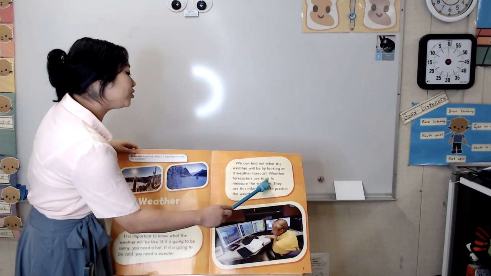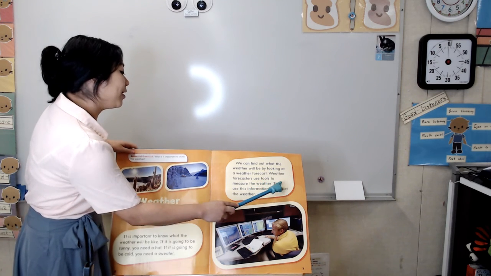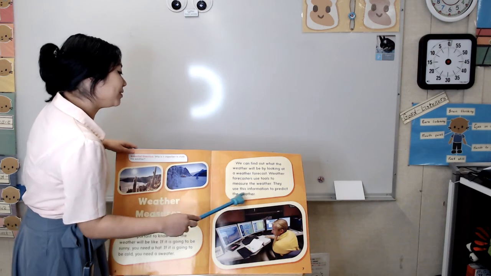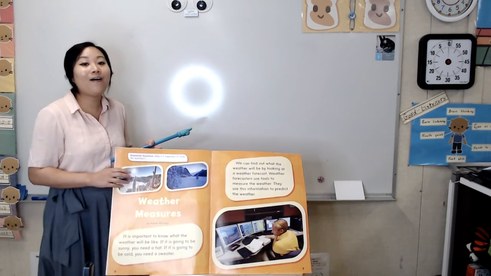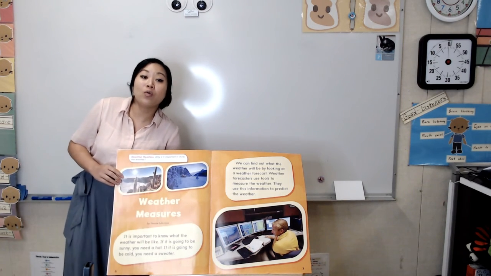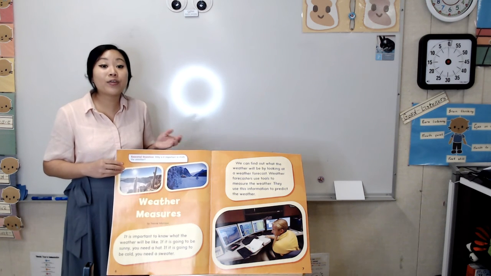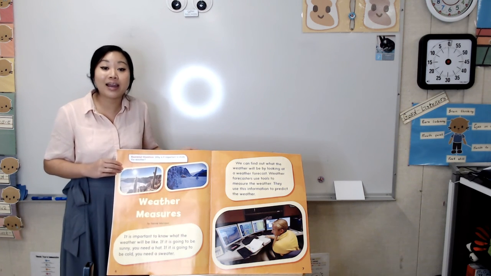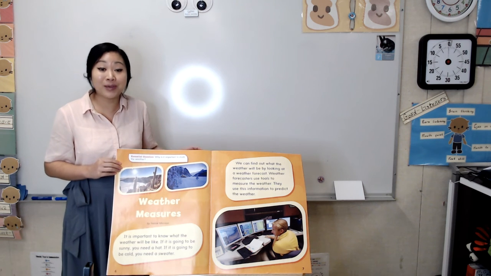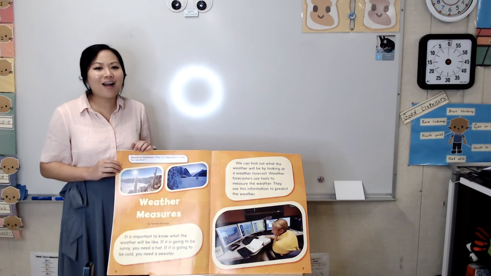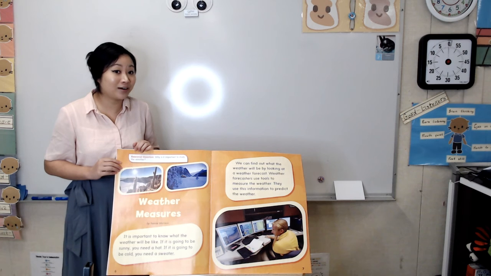Weather forecasters use tools to measure the weather. They use this information to predict the weather. Oh, I see. The word tools is used to name objects that help weather forecasters do their work. And again, tools are made to help people do work. All right, let's look at another word.